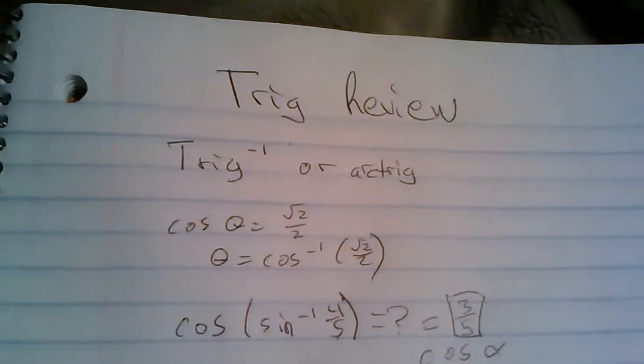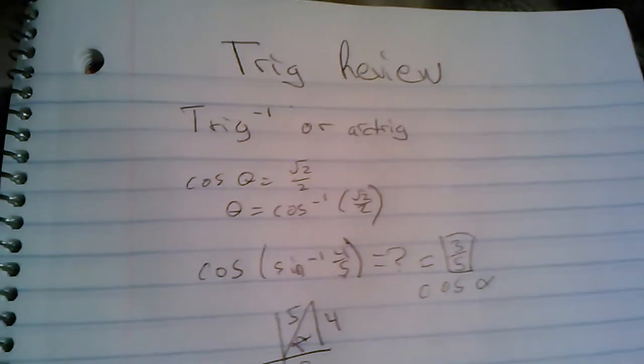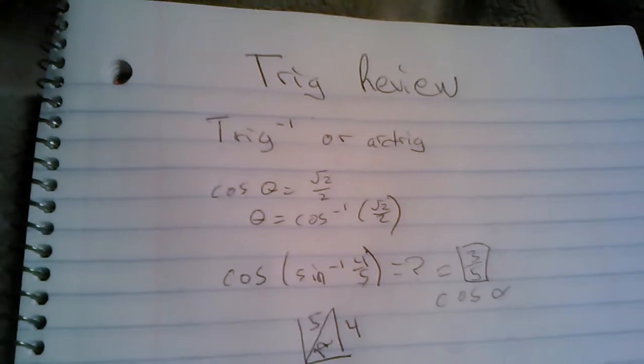This has been part 1, and this is the trig review. Next will come limits, probably continuity with that, and then we'll get on to derivatives.